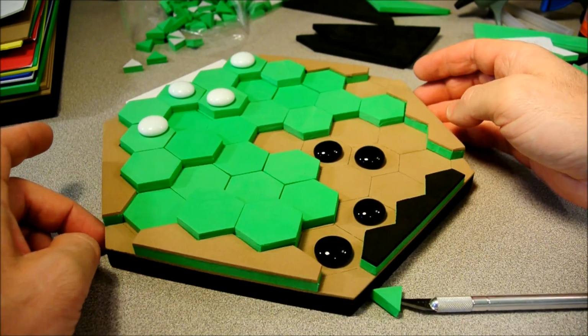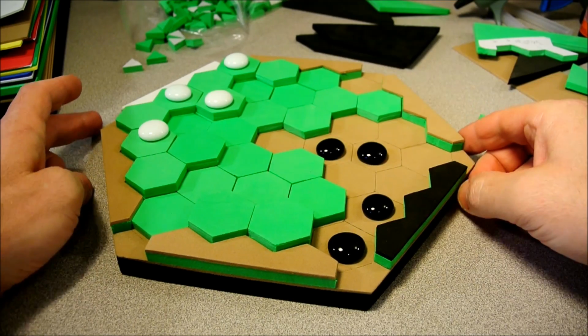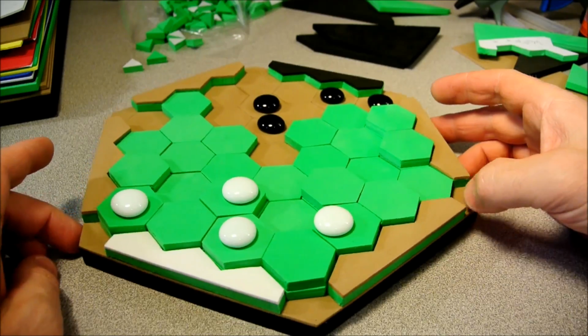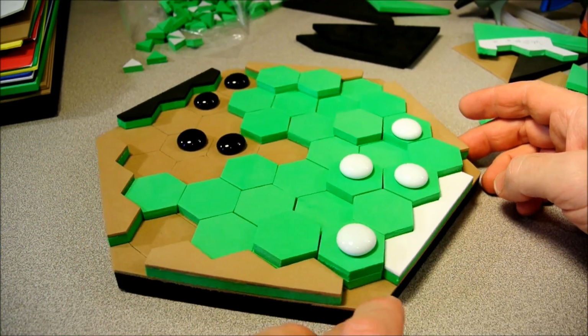Well, I think I've given you enough food for thought with respect to board design, so I think it's time for us to discuss gameplay.